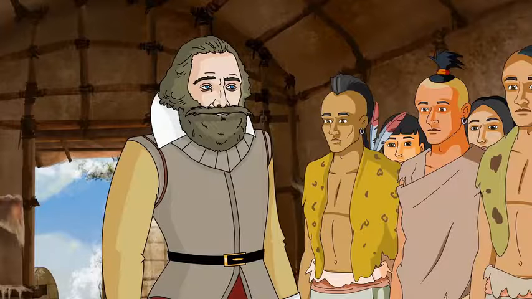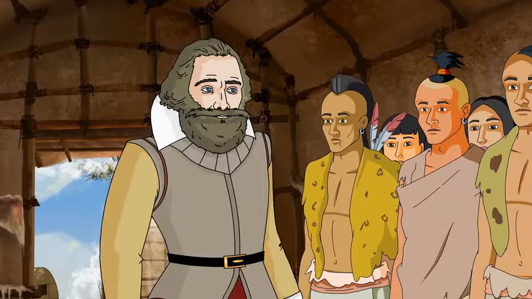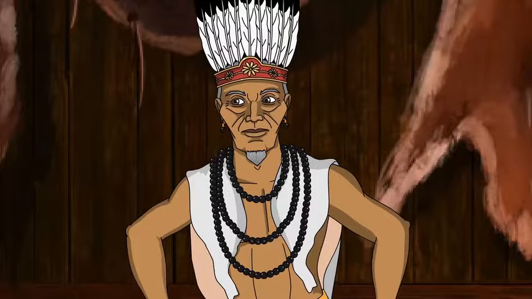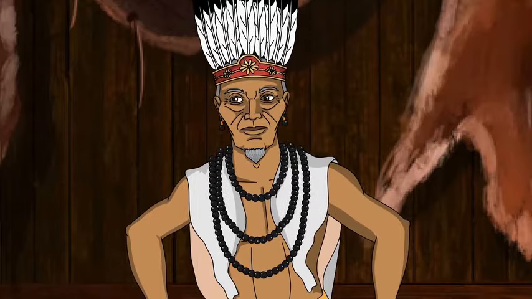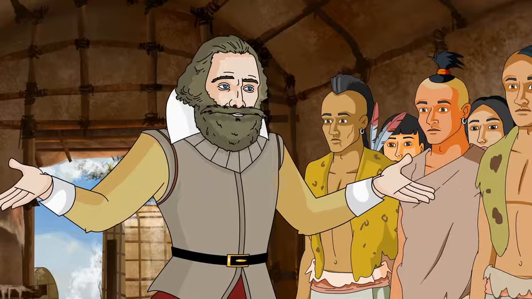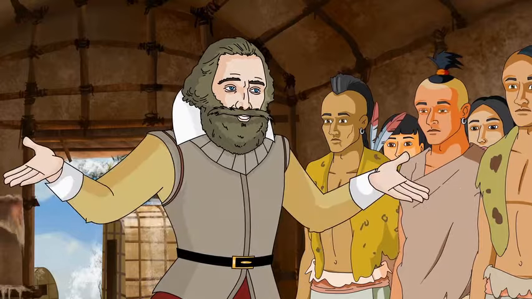Then why are you so far from your camp? We are looking for a sea on the other side of the country. People near there had slain one of Newport's men. The English are a vengeful people and have come to exact justice.